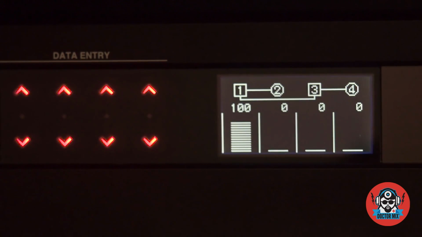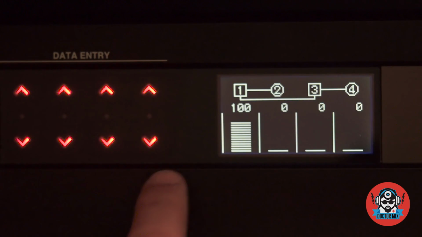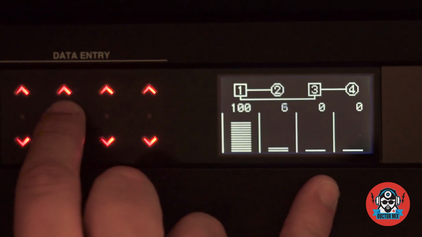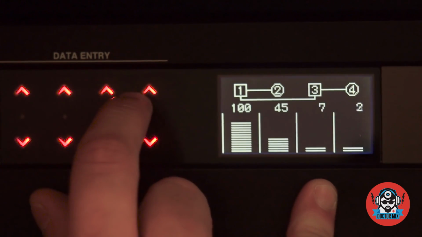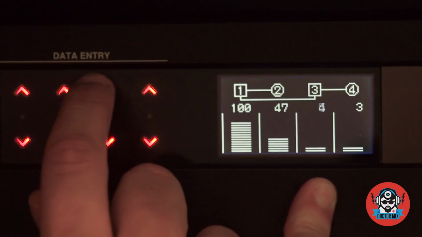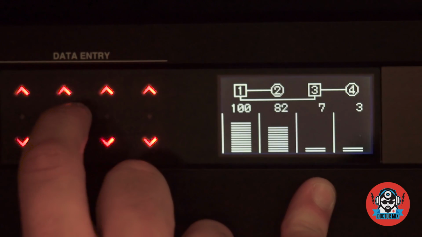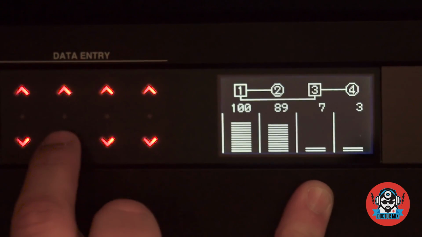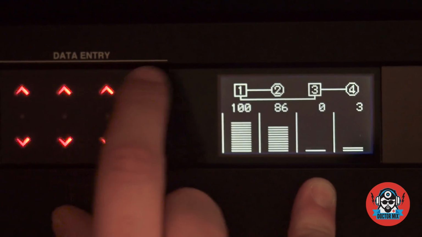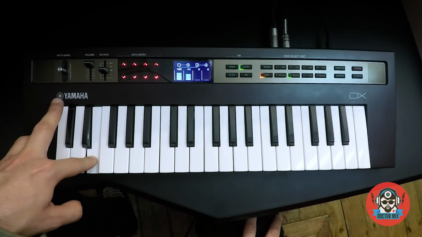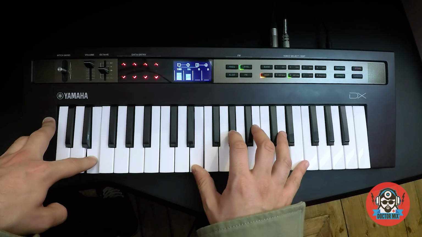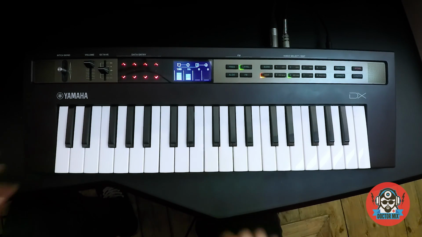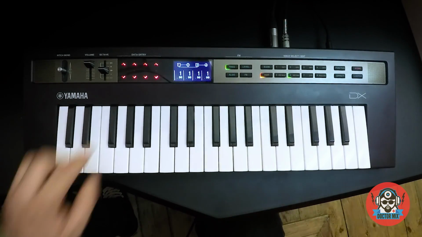Now let's go to our level page, and I'm going to start introducing the other modulators. Let's try number 2. See, it fades in really nicely. Now that sounds alright, but maybe I want to change the frequency of the second operator.